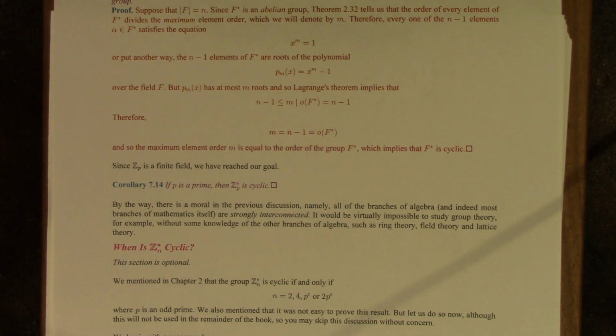It would be virtually impossible to study group theory, for example, without some knowledge of the other branches of algebra, such as ring theory, field theory, lattice theory. All these branches of algebra are intermixed a little bit, and you can't isolate any of them without studying any of the others.